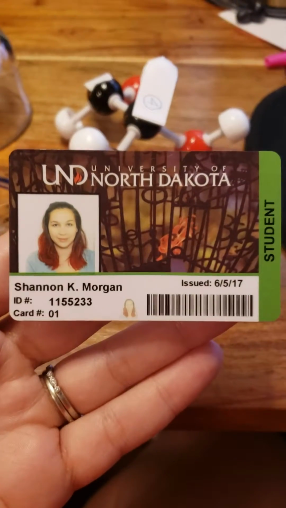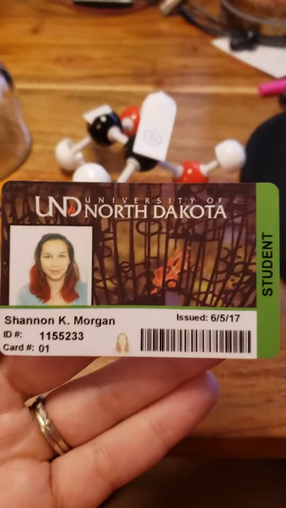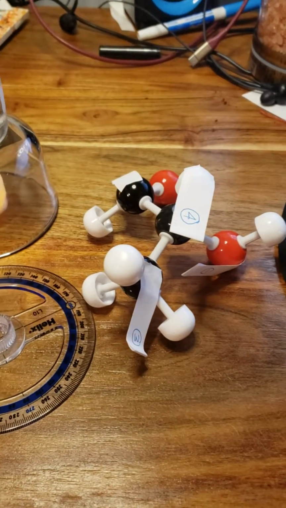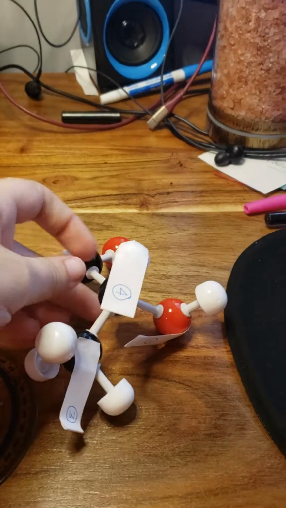Hello, I'm Shannon Morgan, and this is my Module 3 video presentation for lab. This is the molecule I've made to mirror the compound A on the lab handout.